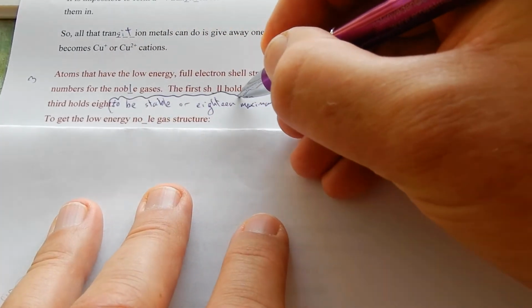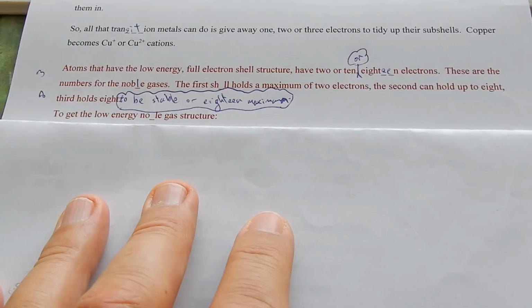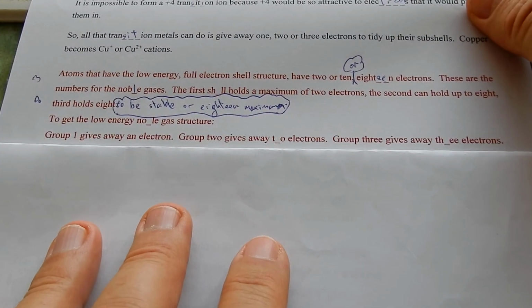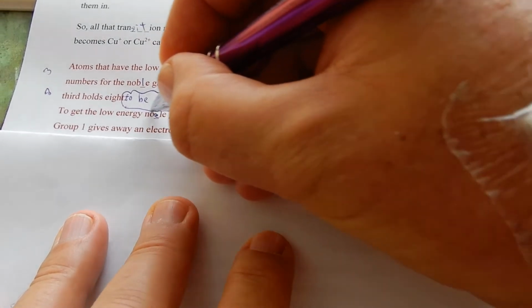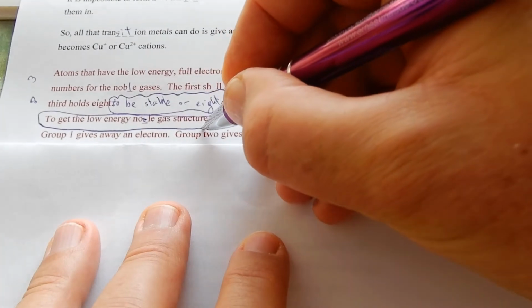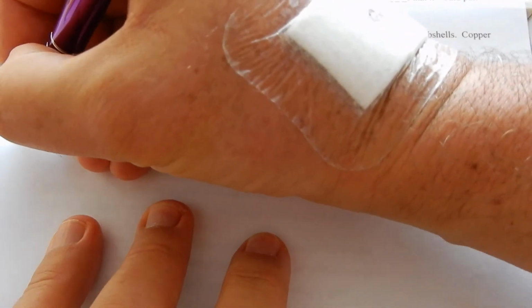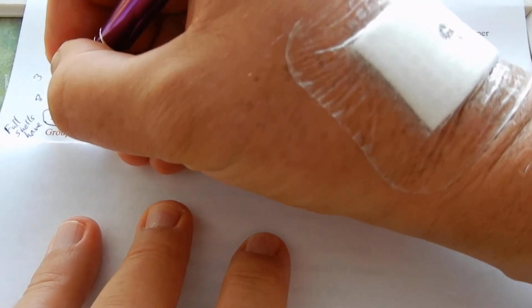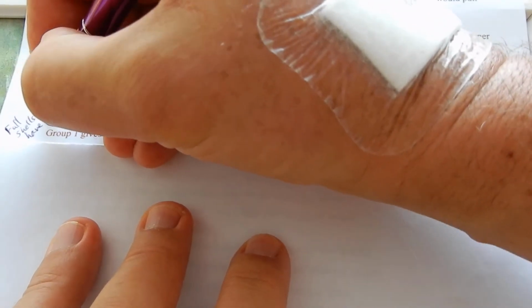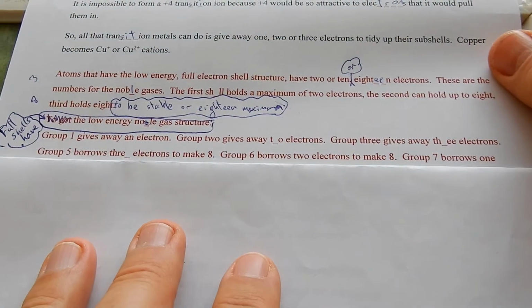Yes, because again it's complicated. To get the low energy noble gas structure, full shells have the low energy noble gas structure.